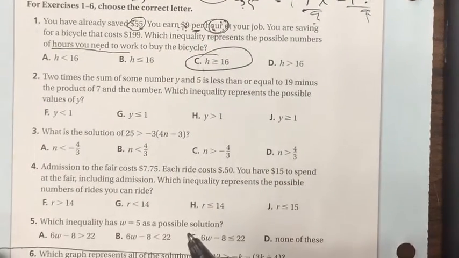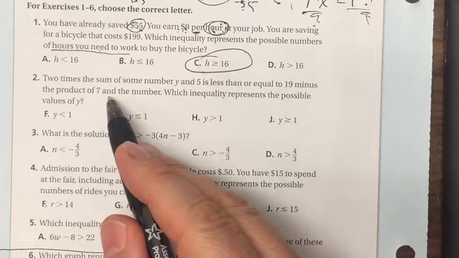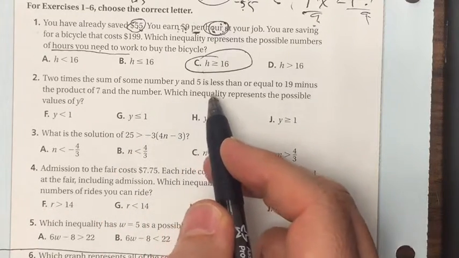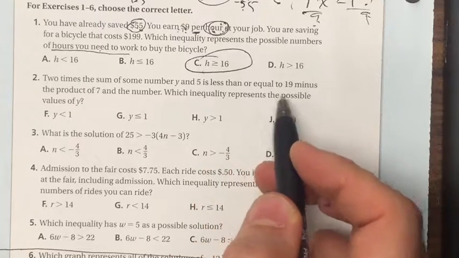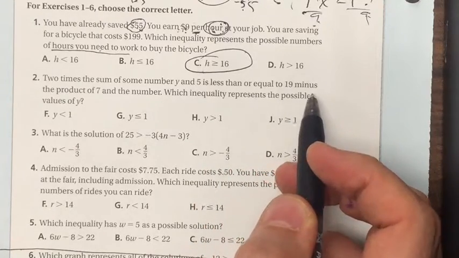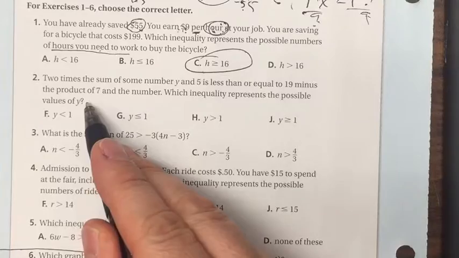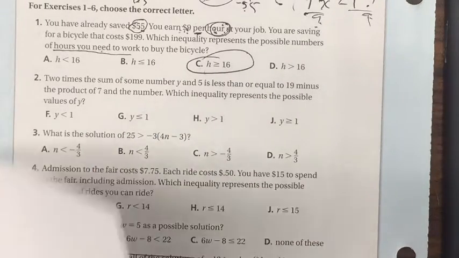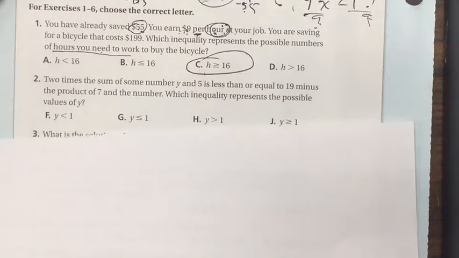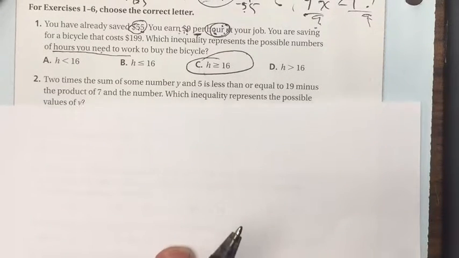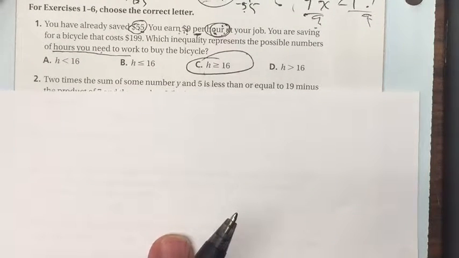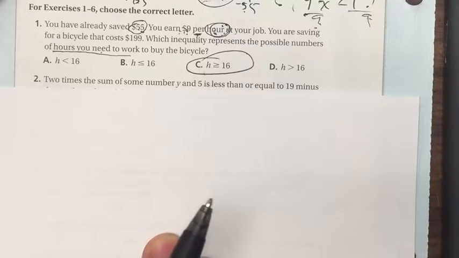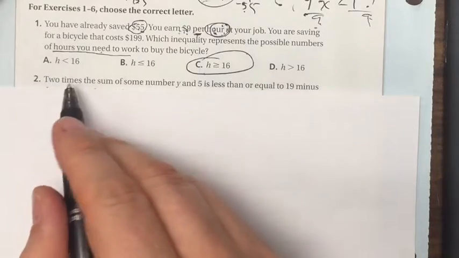Let's do problem 2. 2 times the sum of some number y and 5 is less than or equal to 19 minus the product of 7 and the number. Now your head might be spinning. That's normal. We need to go through this and dissect this thing, and get all the math out of this sentence. So let me put this here to help you. And you could get a blank paper and do this when you're working by yourself too.